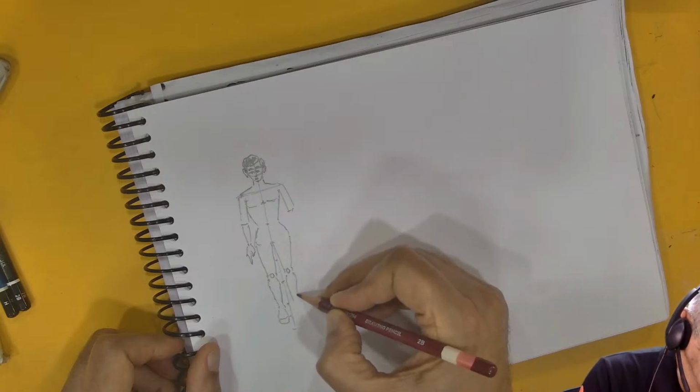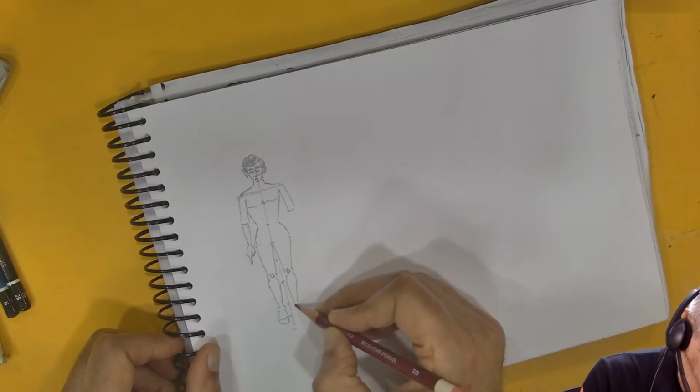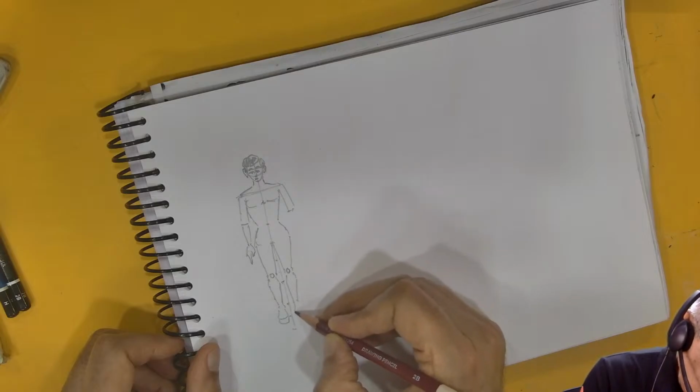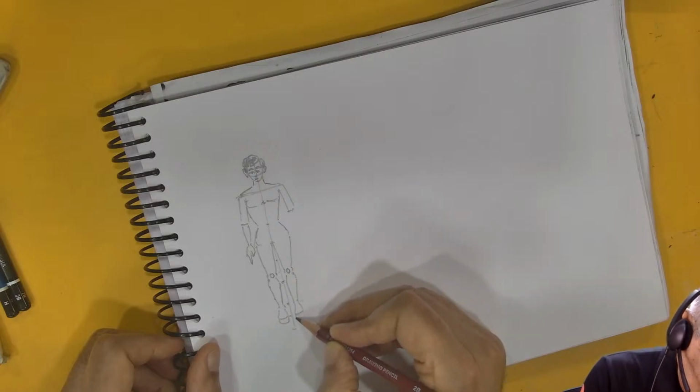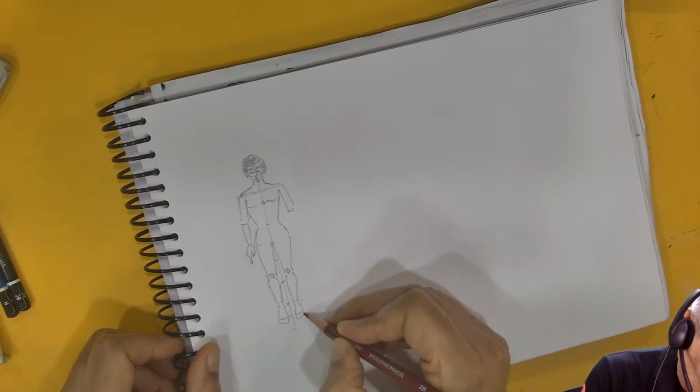This is the calf muscle, and we have come to the ankle. Then the plantar. Plantar is as good as a chemistry conical flask.